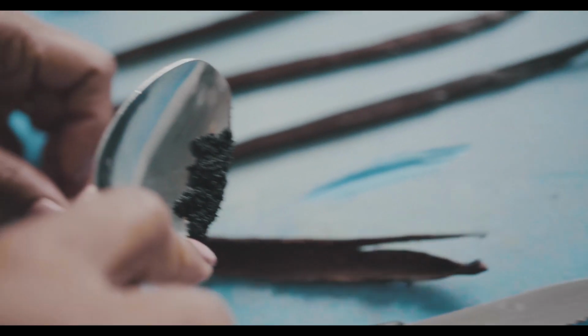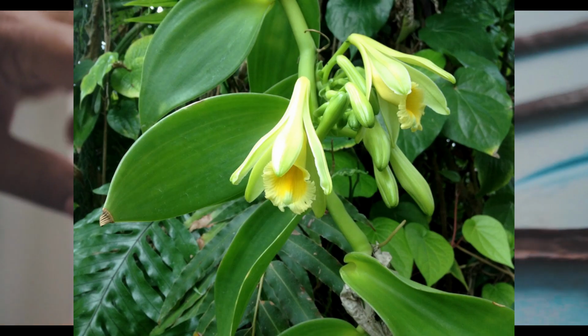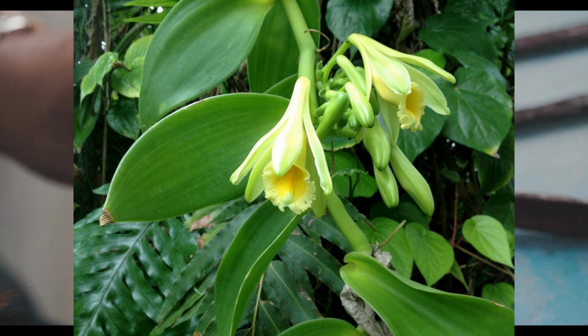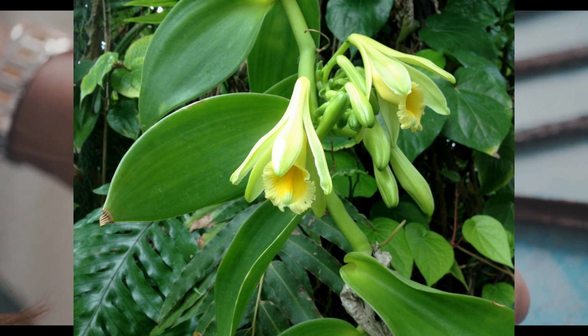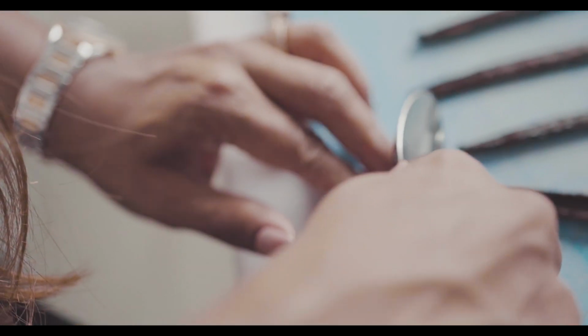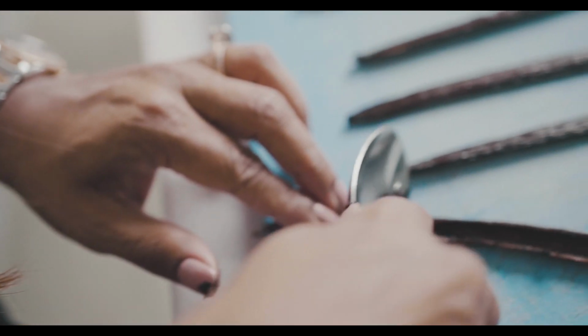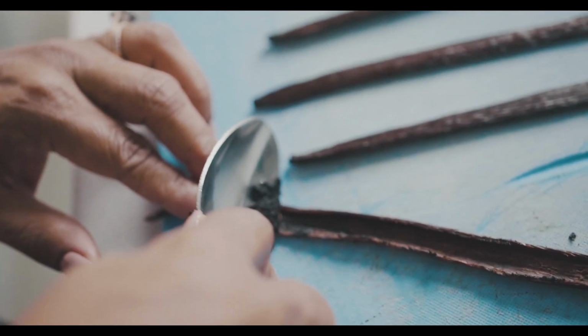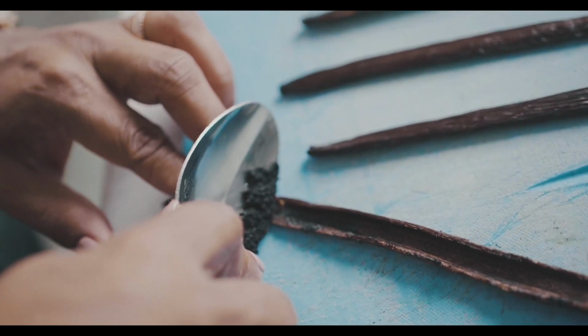And this is where we need to point out, vanilla is a bean pod from an orchid-like plant, and this means that they are very slow growing. Because they are slow growing, you have an issue in how much can be generated at any given time, and of course they are a relatively new crop.